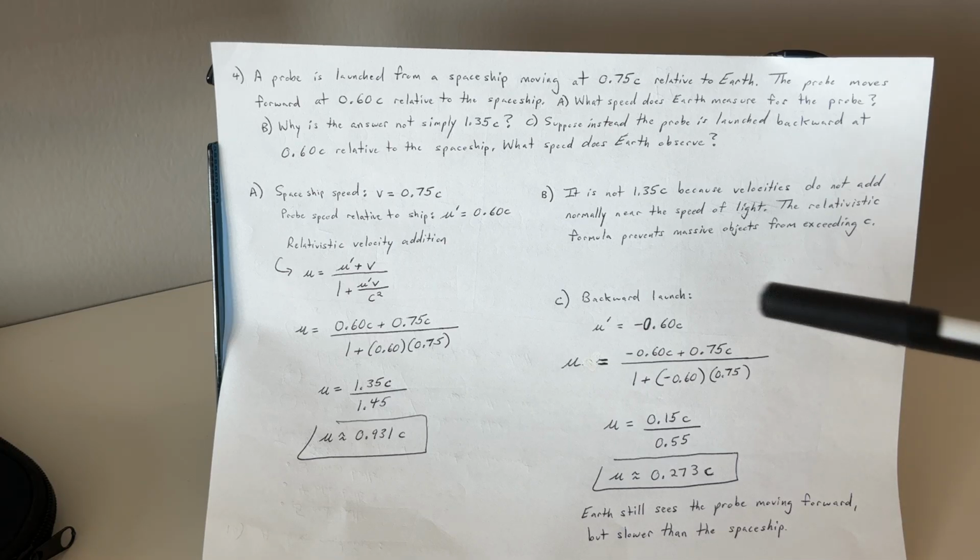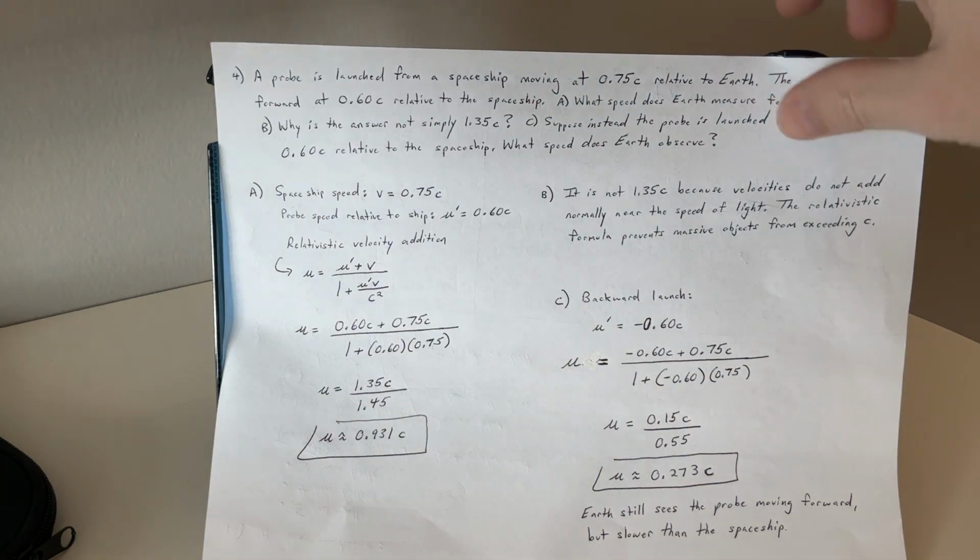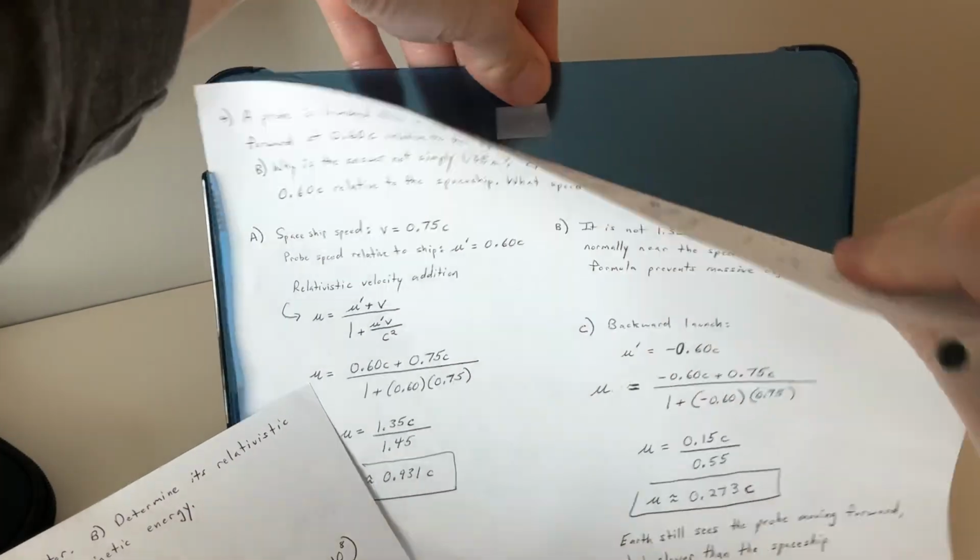So what speed does Earth observe? Okay, Earth still sees the probe moving forward, but slower than the spaceship, and that u is 0.273 c. Okay, now that takes care of number 4. Let's move along now. Number 5.